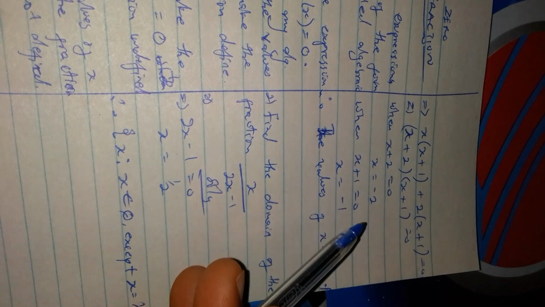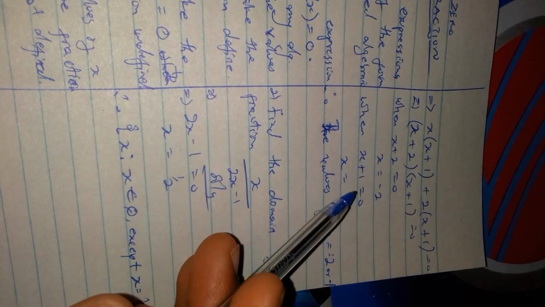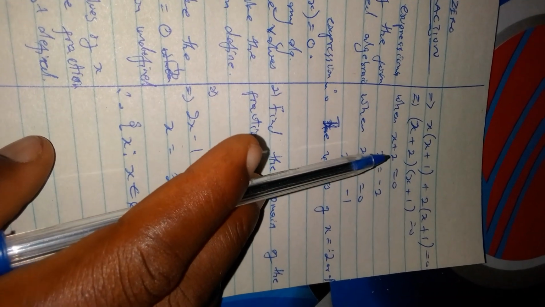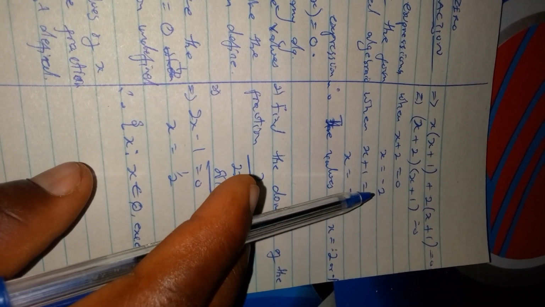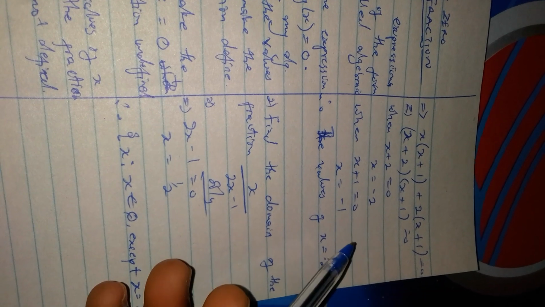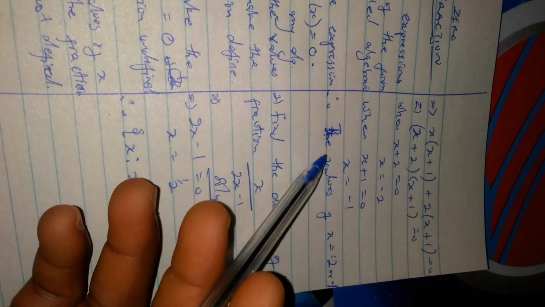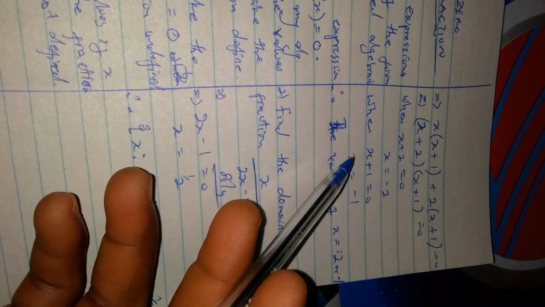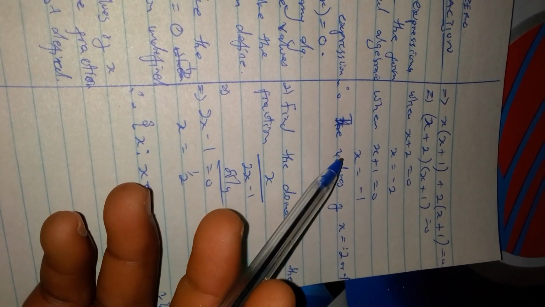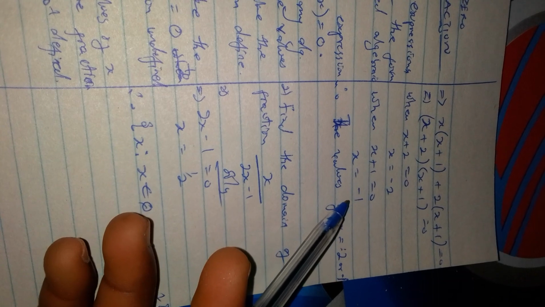So we further say when x plus 2 is equal to 0, x is equal to negative 2. We transpose the positive 2 to the other side of the equal sign, then we get negative 2. When any number crosses the equal sign, when it is positive, you get negative. When it is negative, you get positive. In the same way we do with the other bracket, that is when x plus 1 is equal to 0, you get x being equal to negative 1.